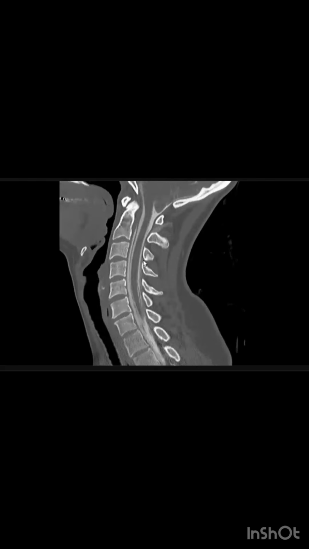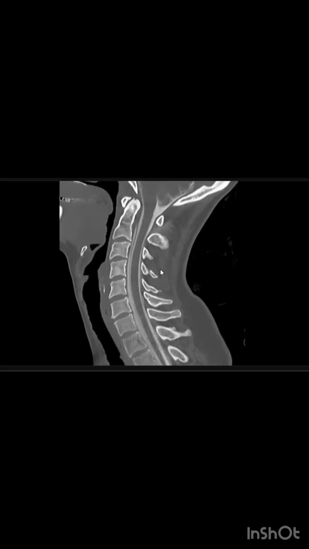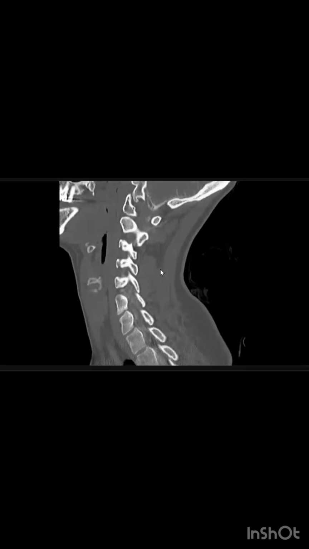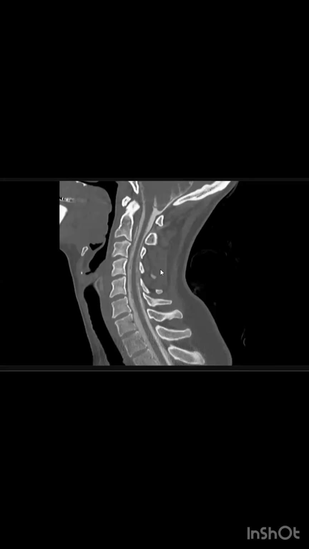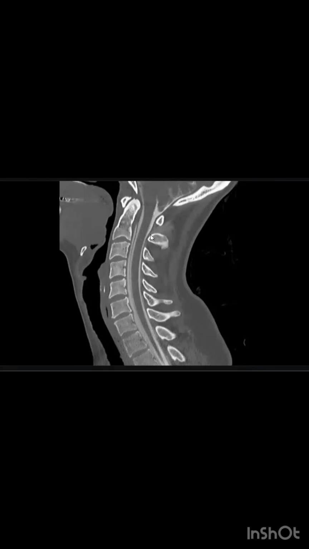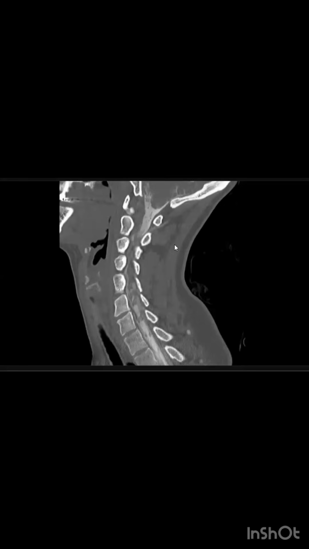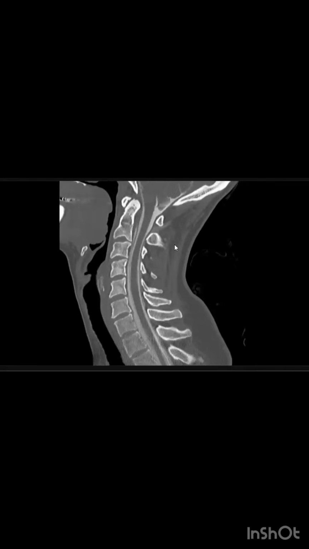Okay, these are the myelogram CT scans. I can see the enhancement of the CSF space around the spinal canal. I'm looking for any leakage of the contrast. I can see here in between the atlas and the second vertebra there is some enhancement.